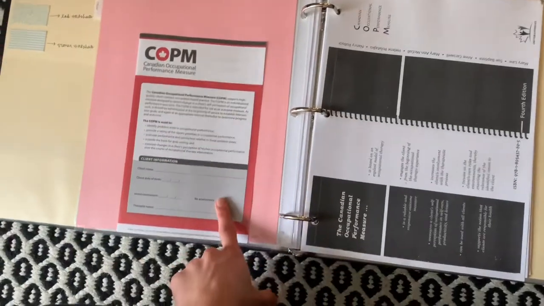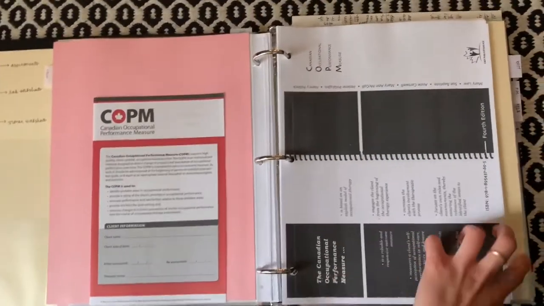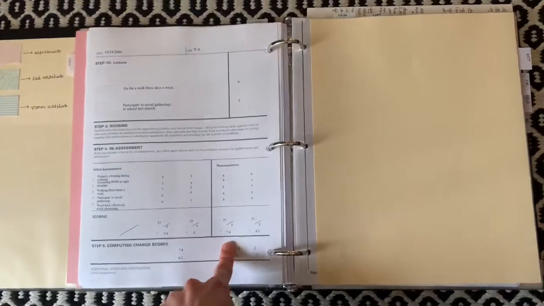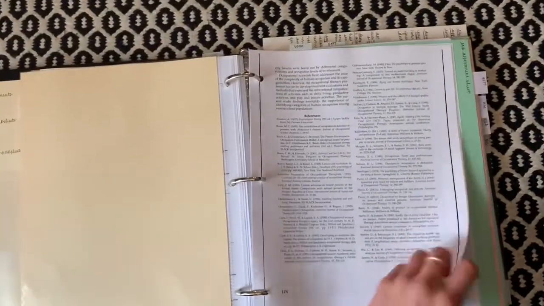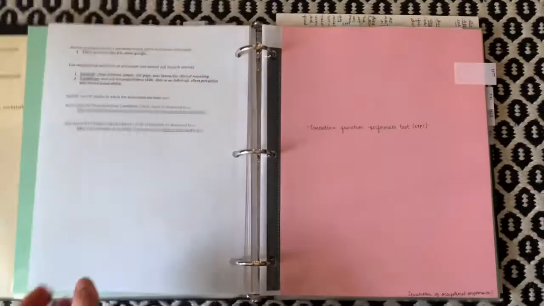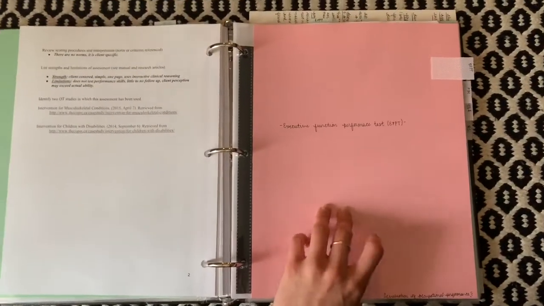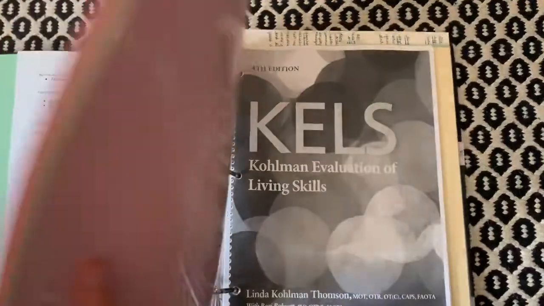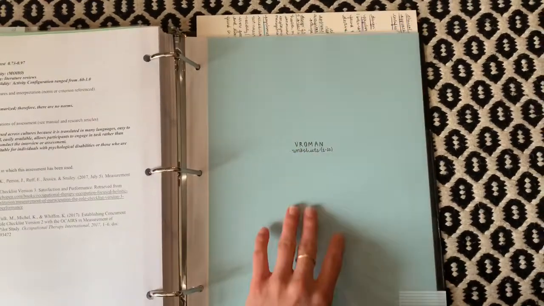So the next was the COPM, and it was provided with a little pamphlet. We have a completed assessment. This one had 2 articles. The lab assessment sheet. And that's how it continues throughout the rest of the binder. And then after the assessments were done, I organized the Vroman worksheets in blue. So it's going to be worksheets 1 through 10.